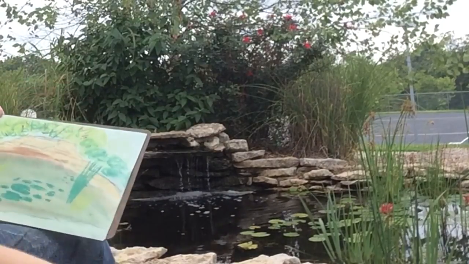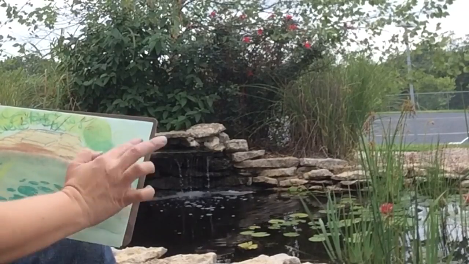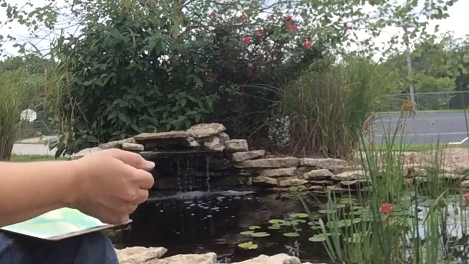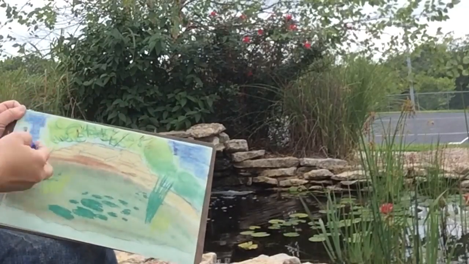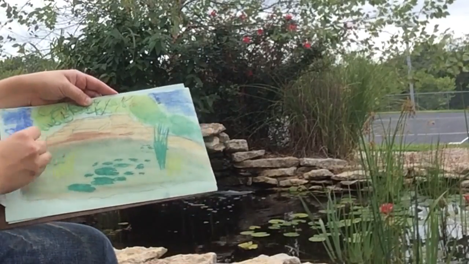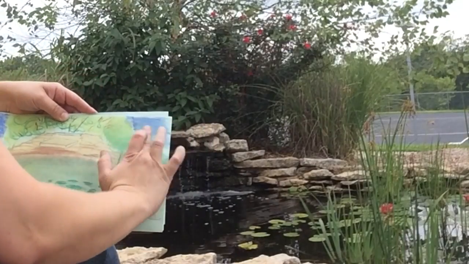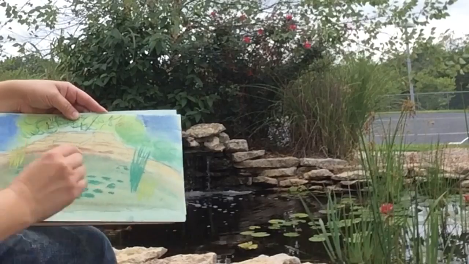And then in the background, there's some trees way back there, so I'm going to just show that. I'm going to have it kind of blended because we might not see the individual leaves, and then some blue to cover up the green paper. And some of your paper did get cut off with the clip, and that's okay. We'll just cut that off later.